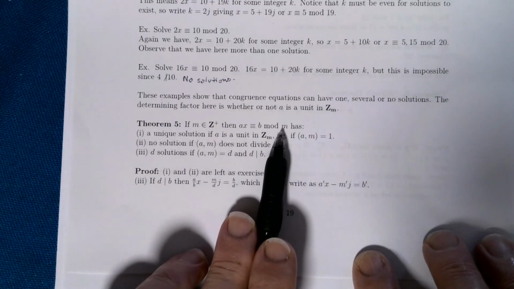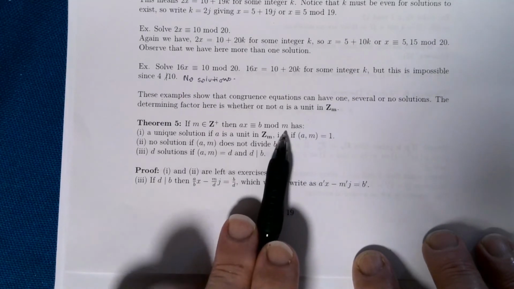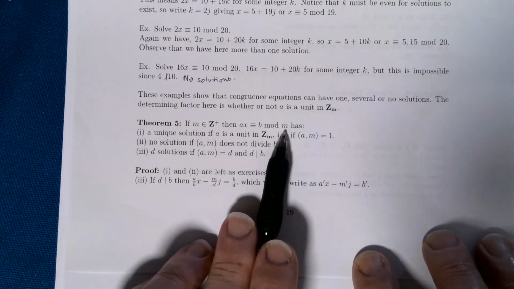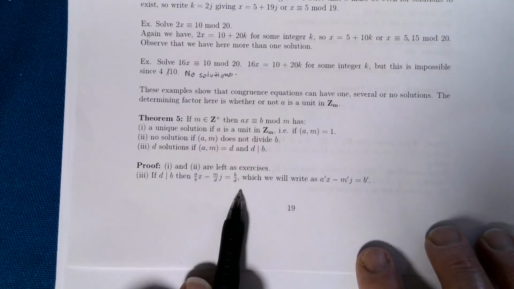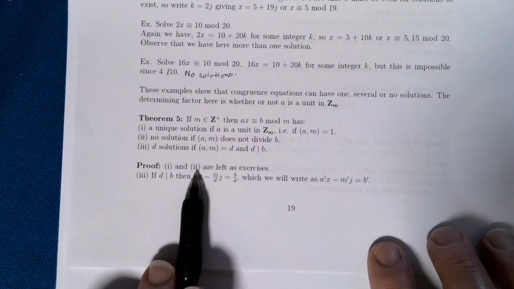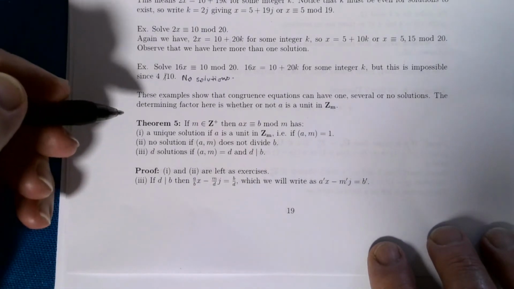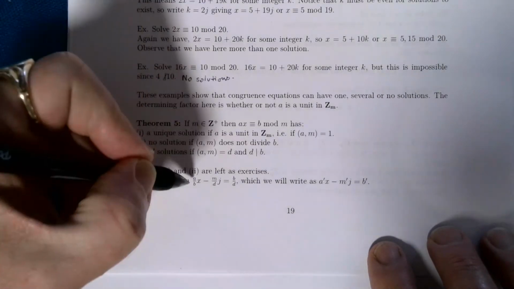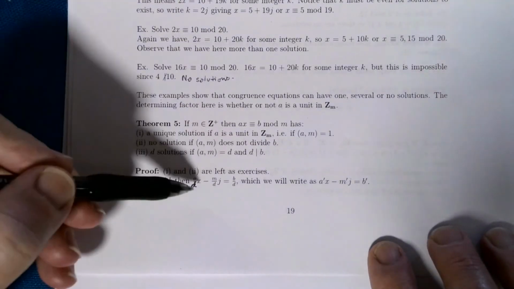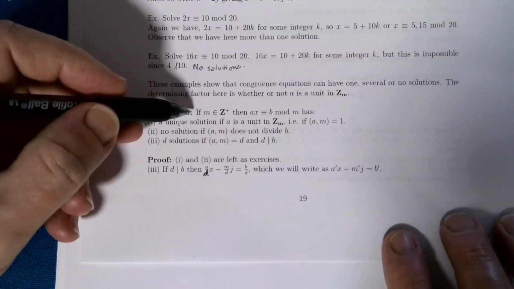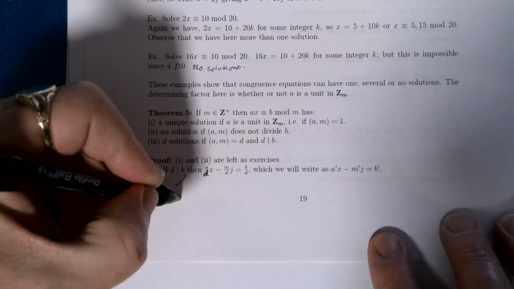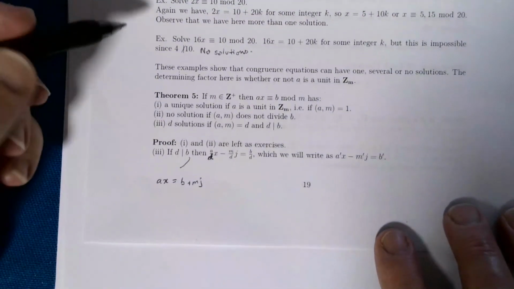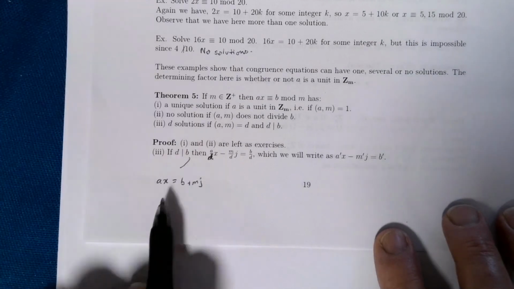So that means ax minus some multiple jm is equal to b, so ax is equal to b plus m times j, and I can take this on the other side and divide the whole equation through by d.